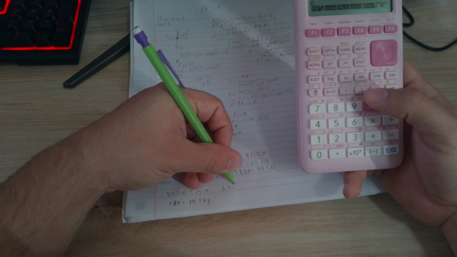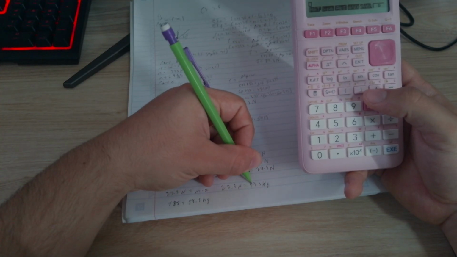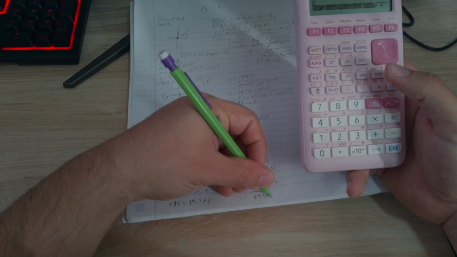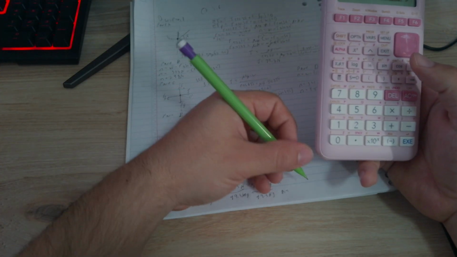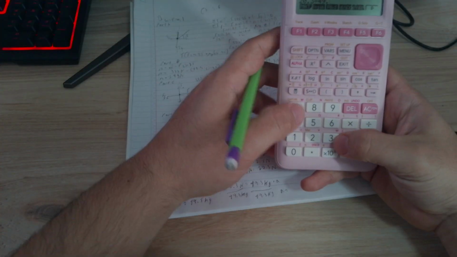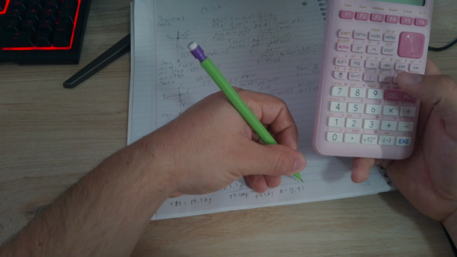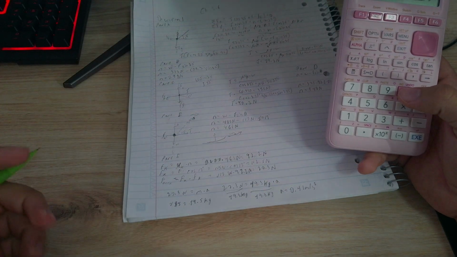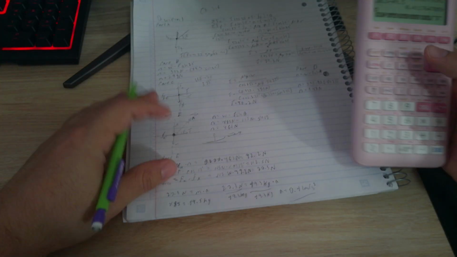So now 20.3 newtons is equal to 49.5 kilograms times a. So we just divide, and a is equal to 20.3 divided by that mass. We're going to be looking at an acceleration of 0.41 meters per second squared. And since we're moving positively, we're going to be speeding up. So that's our acceleration for part F.